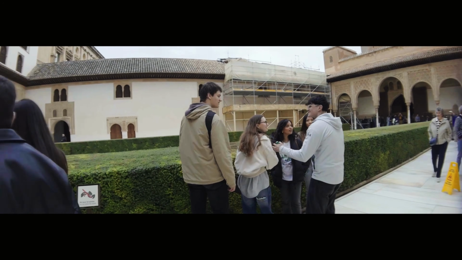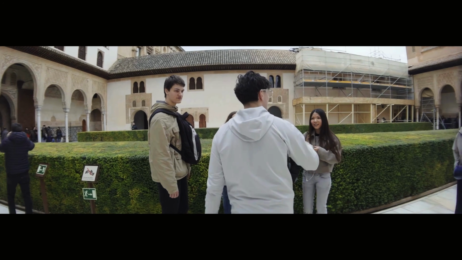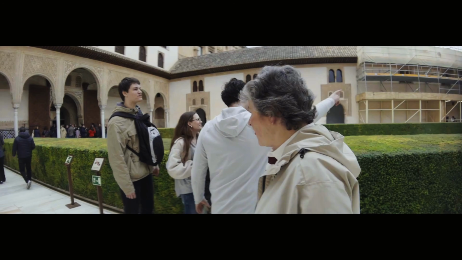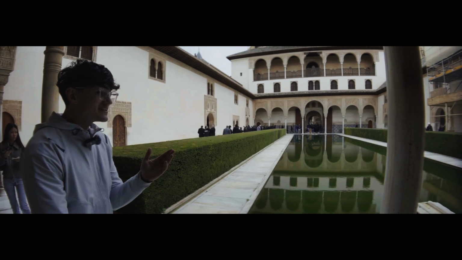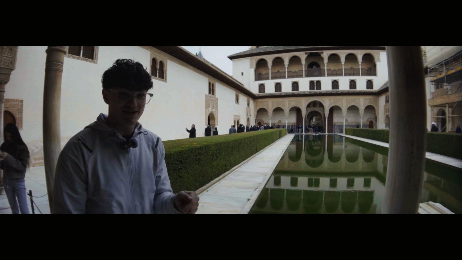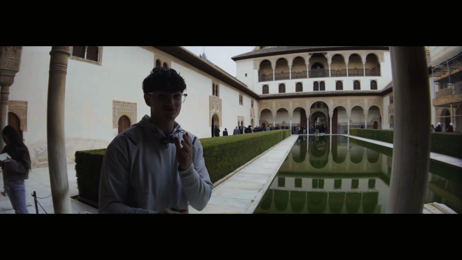Guys, we found the last tessellations. All of the 17 complete. Just right there. 17. There are 17 different types of tessellations in this palace. And we found all of them. He was right all along.